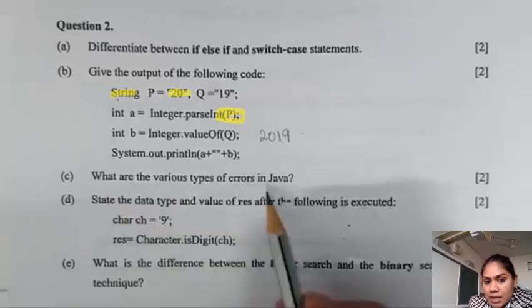In case of B, we have the value of Q, that is 19. Here we take P's value as integer, and here we take the value of Q, so it will give us output 2019.